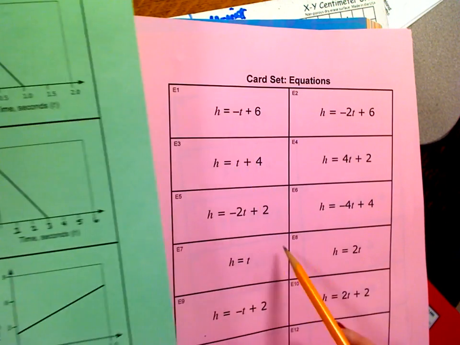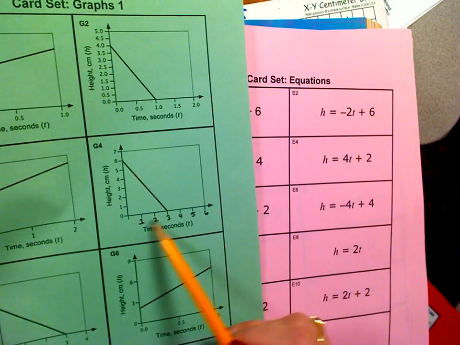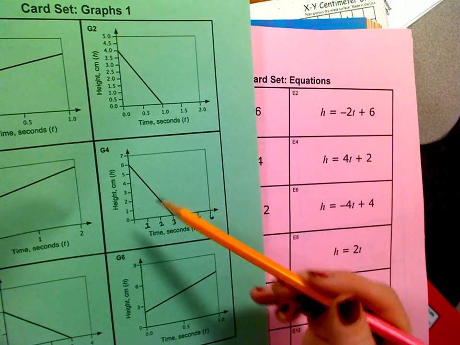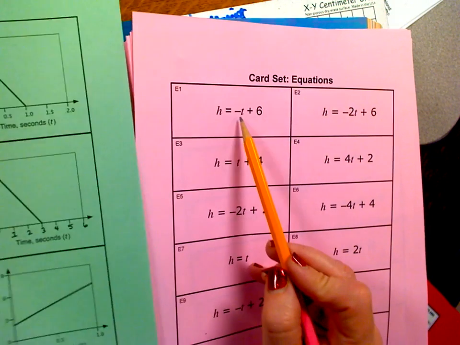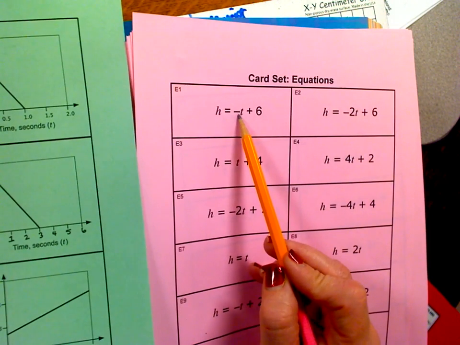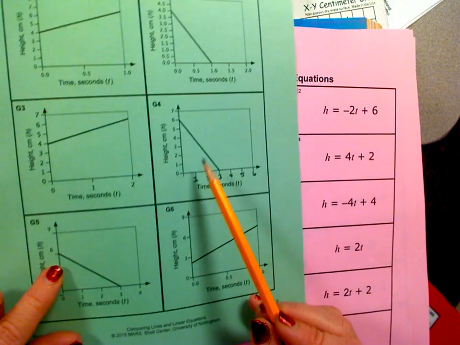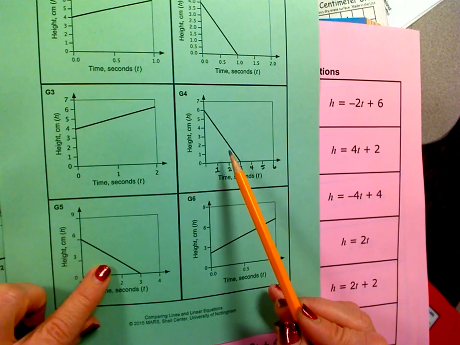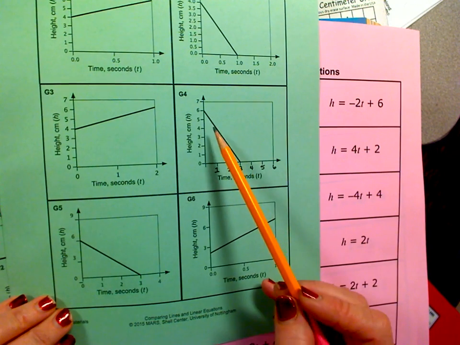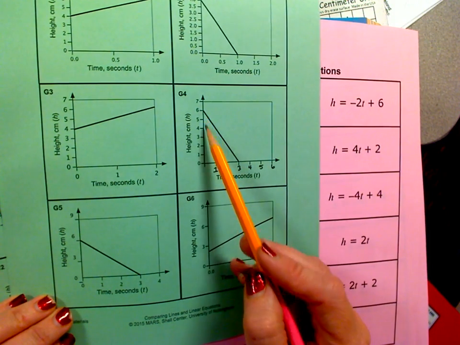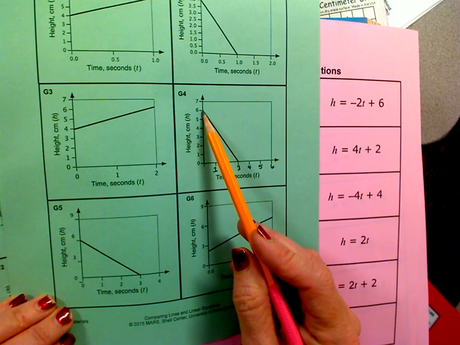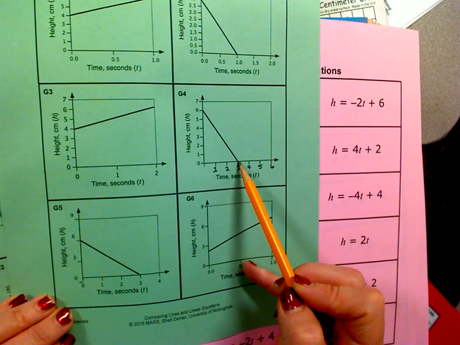Now that h means height, the time is seconds. So all these have an h and t for the time. As time increases, what's happening to the height? So this is saying a negative t, which means a negative 1. So think about that. That's a negative 1. Both of these are negative slopes. But then you're going to determine which one's going to be a negative 1. This is going down. So you have 6 and 3 here.